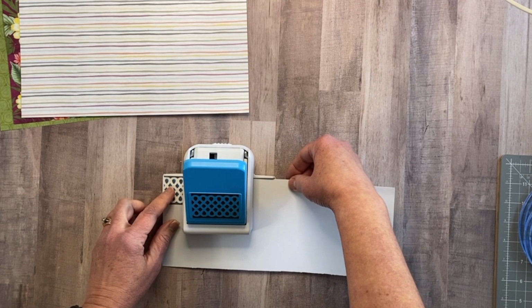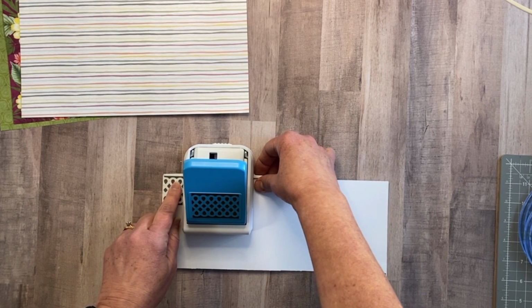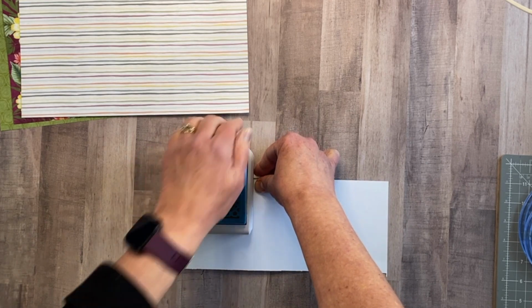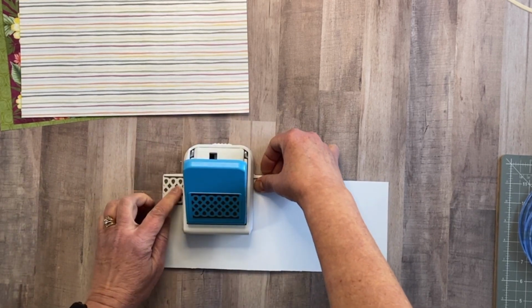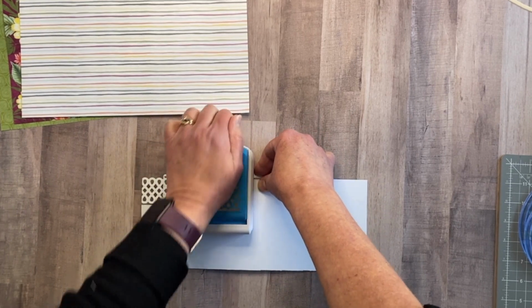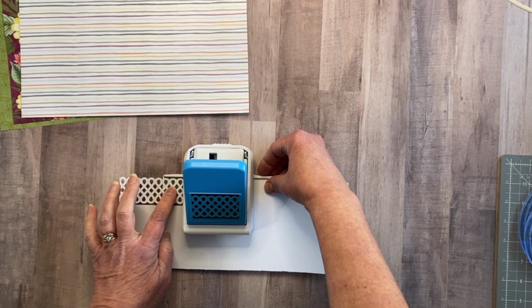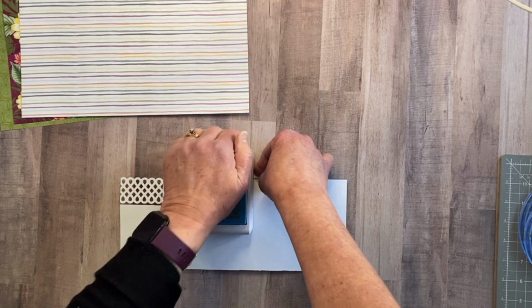So what I do is I slide it over to the first 3 and cover up the blue with those first 3 and then punch. And then I count 3 more and punch again. Now I don't know if there's a better and faster way to do it. That's just how I do it to get a nice clean cut.